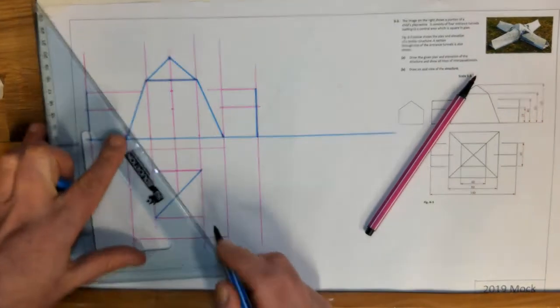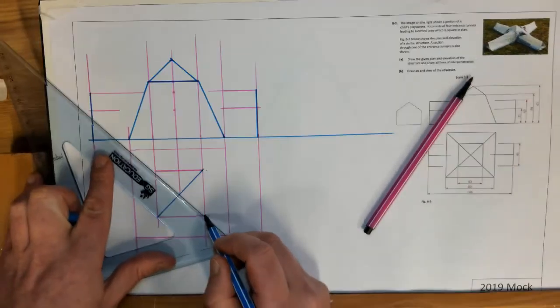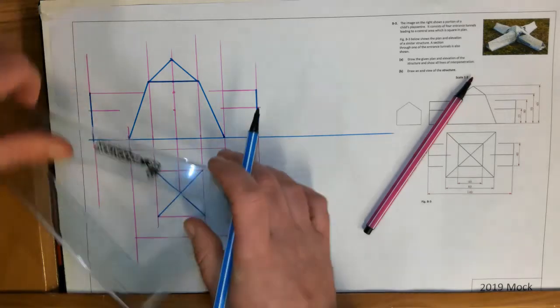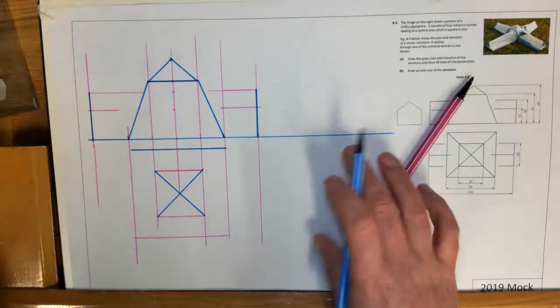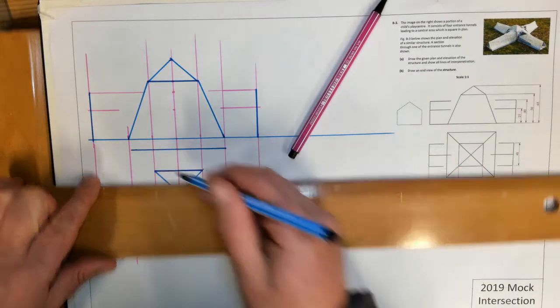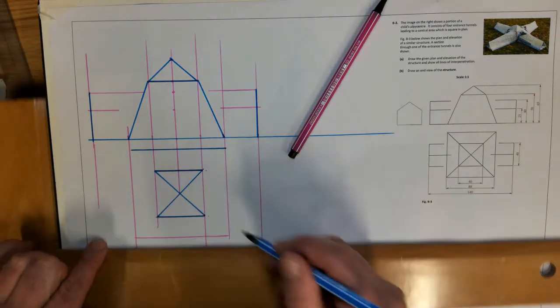Okay. Leave that little bit there for the minute. I will heavy the top line here, say. And I'll heavy this line here. And I'll heavy this line here. I'll heavy this line here for the minute.